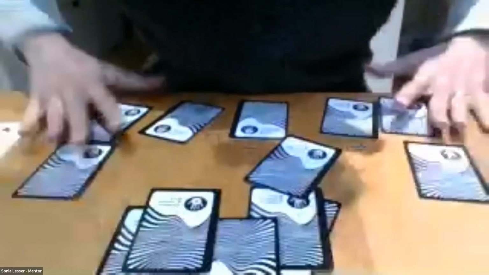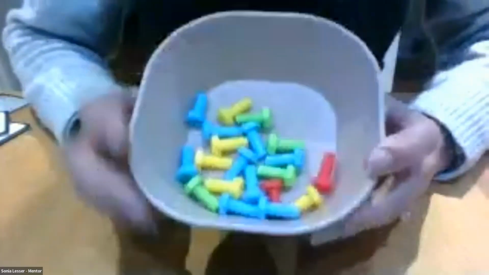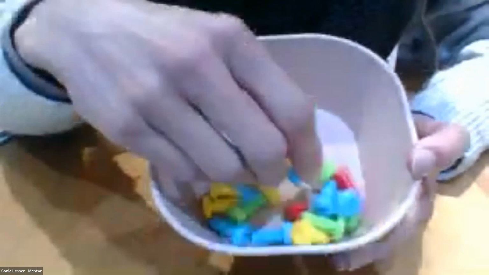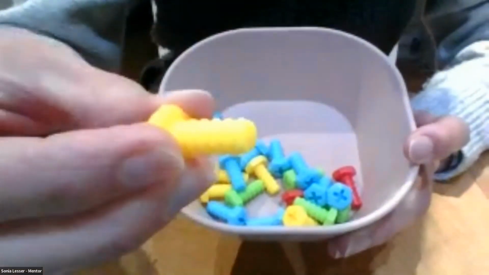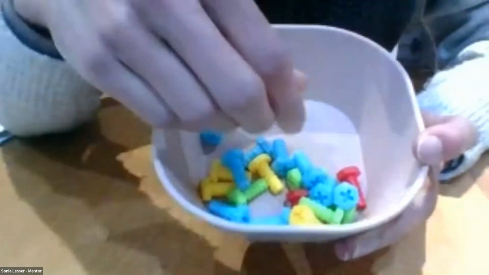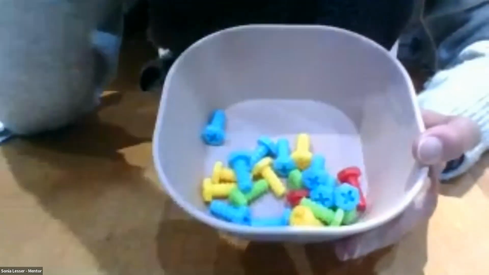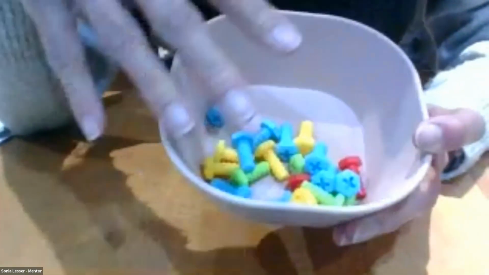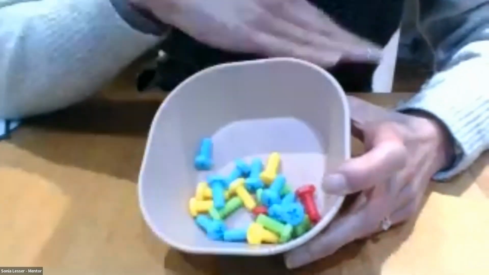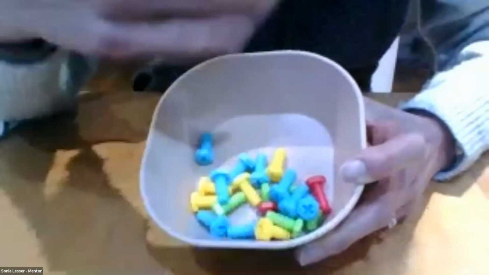And the final game I wanted to show you doesn't actually involve the cards. So I'm going to push them out of the way. I've just got a bowl, and I've got some toys of my children. They're just these little screws, and I took 20 of them. You could take 15, you could take 10 of the same thing, whatever you want. I could start with 10, I could start with half of these, and then add in more if I feel the child's comfortable enough.